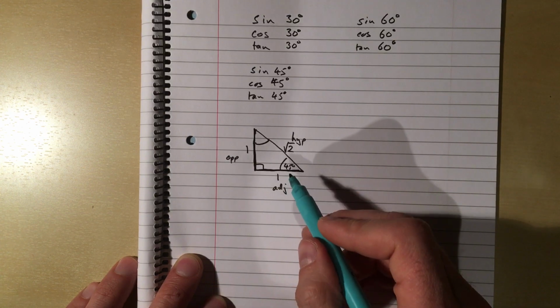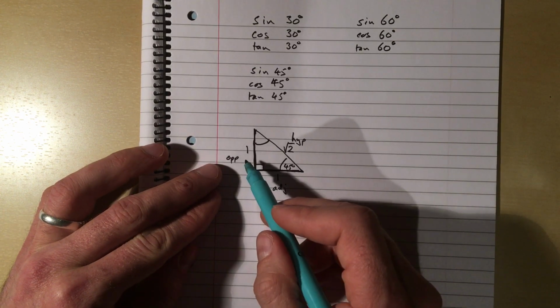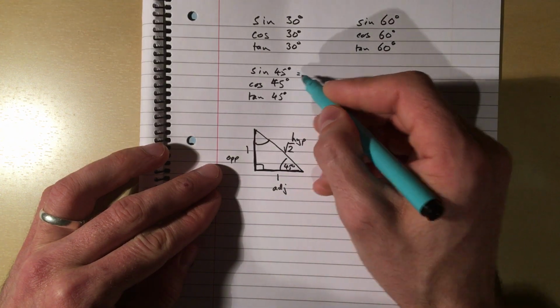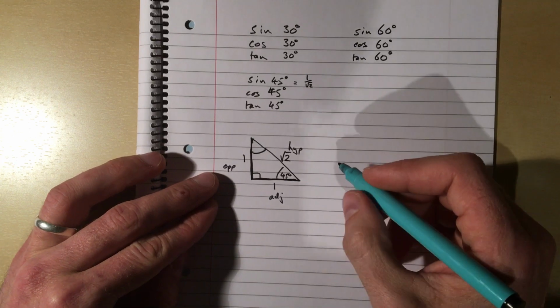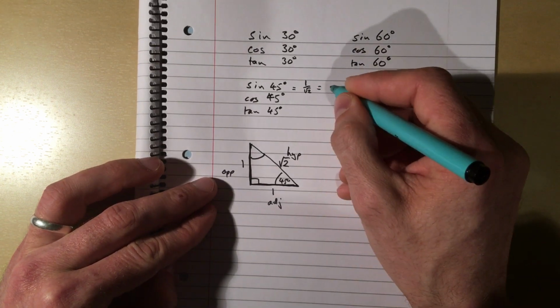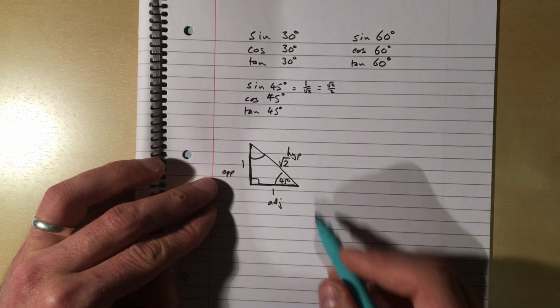So sine of 45 degrees is opposite divided by hypotenuse. So that is 1 divided by square root of 2. And if you remember your surd simplifying, that is the same as square root of 2 divided by 2. Either of those will do, okay?